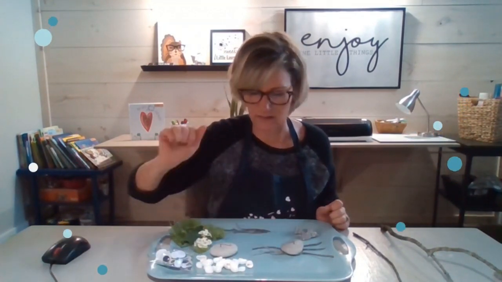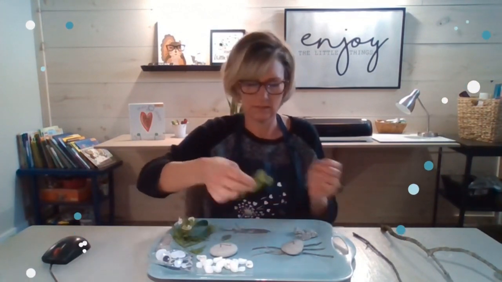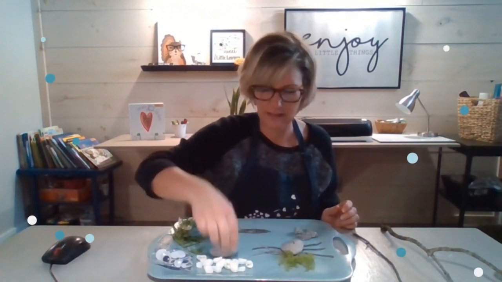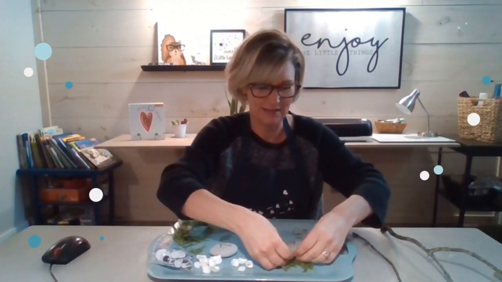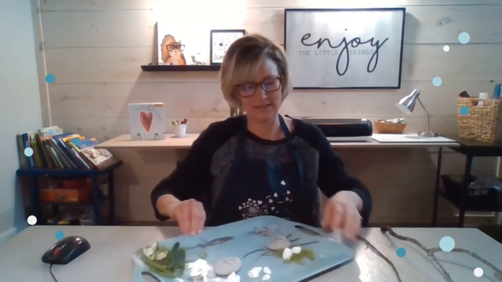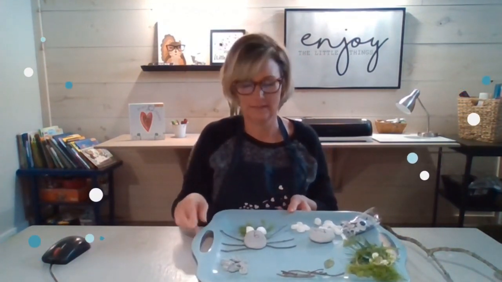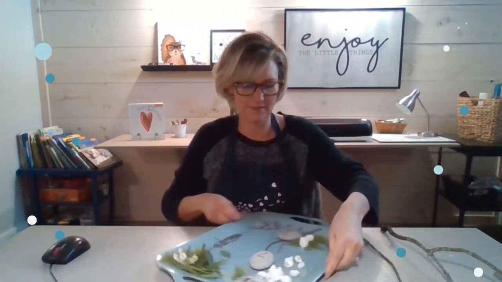So I need something else on this. Let's put a little feathery head there, and I'm going to use my shells as my eyes. Oh my word. Look at this insect with 6 legs. 1, 2, 3, 4, 5, 6. I'll make one more insect.